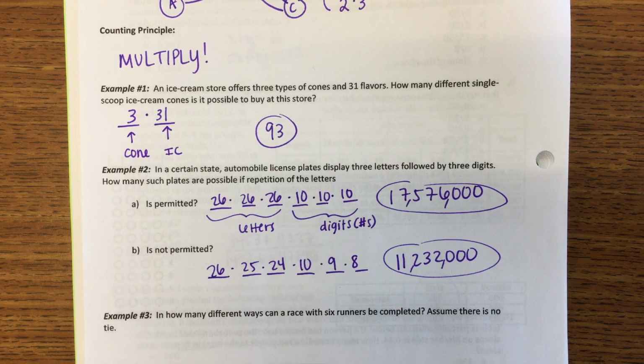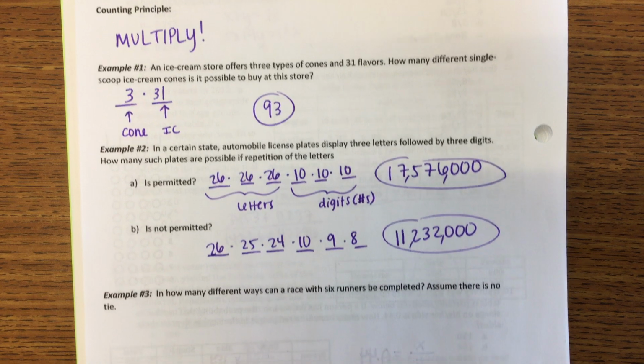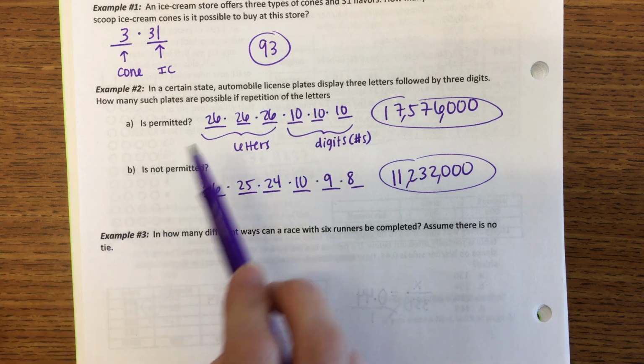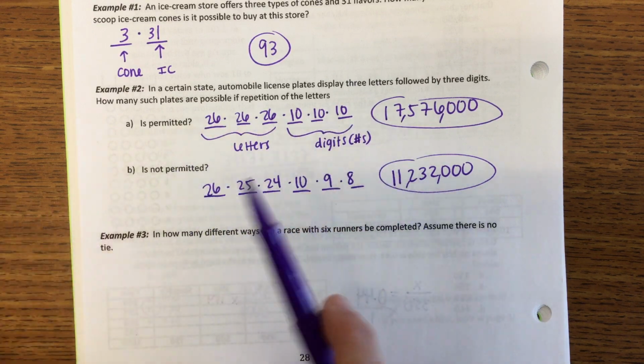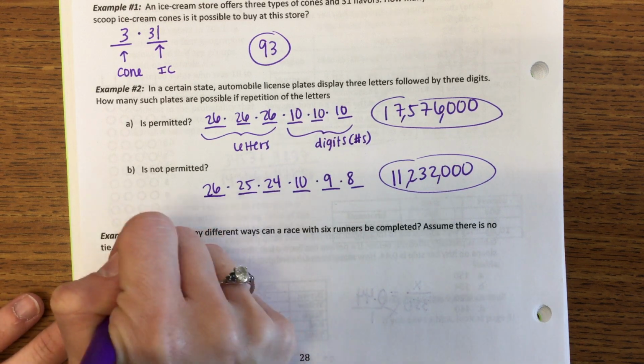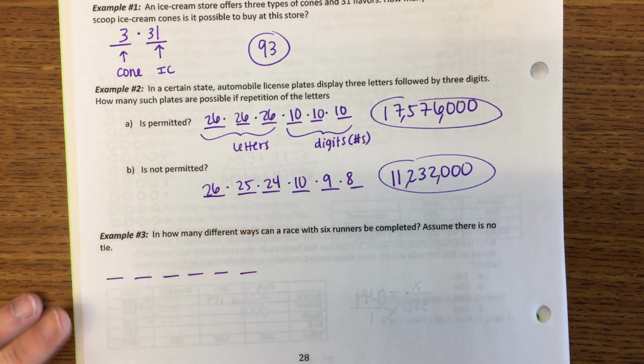Is this something you've seen before? Maybe vaguely? Okay, in how many different ways can a race with 6 runners be completed? 6. Okay, how many different spaces do we need? 2. What do the spaces here represent? So up here, they represented the letters and numbers we were choosing. Here, the ways for win and the runners. Who's coming in when? So I have someone who comes in first place, someone who comes in second place, third, all the way down to 6th place, because there's 6 runners.